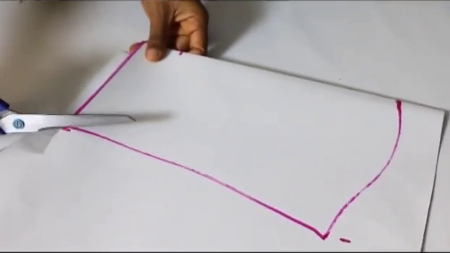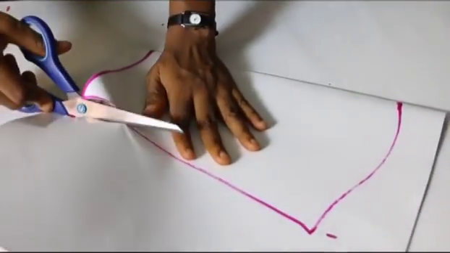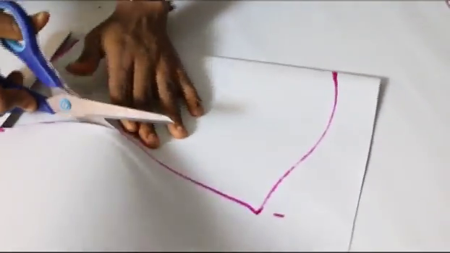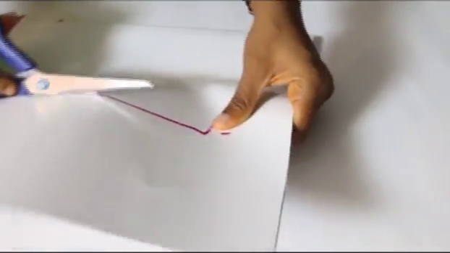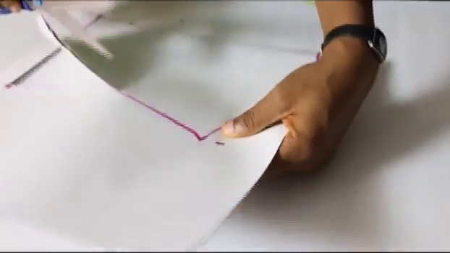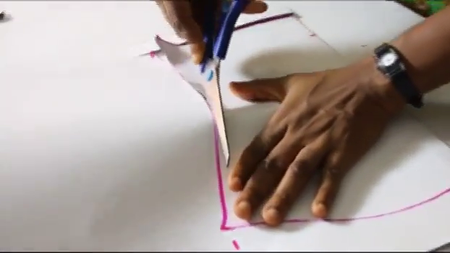For female sleeve, you could just go to my video on how to cut female sleeve, be it jackets or puff sleeve, and how to cut your neckline. It's my cardboard, it's pretty funny.